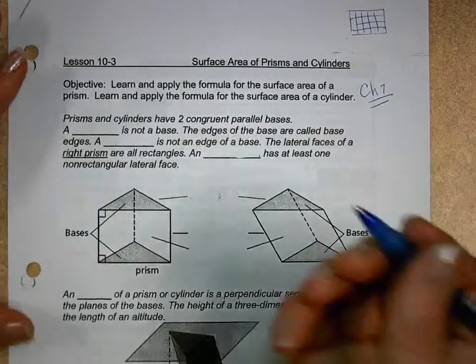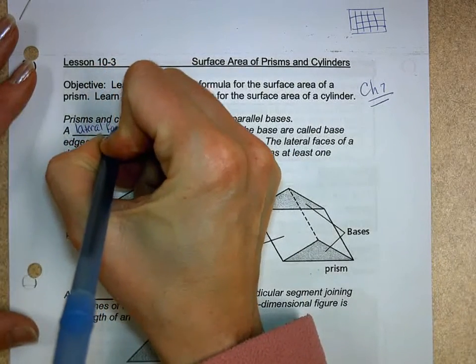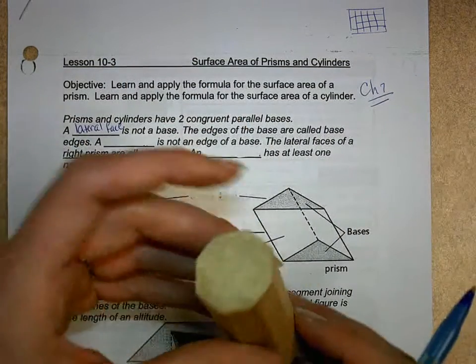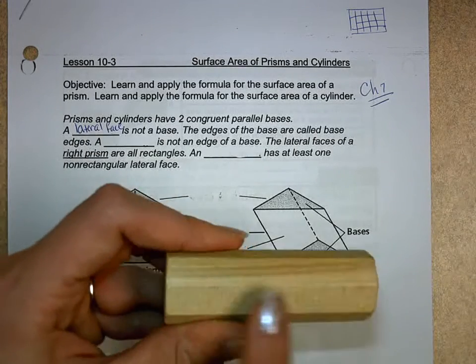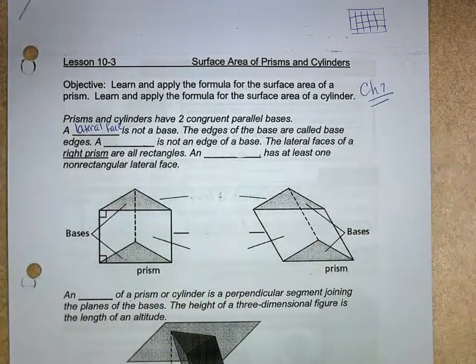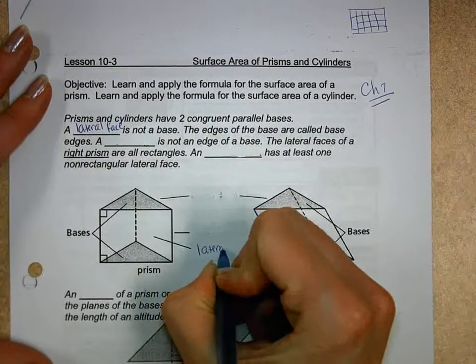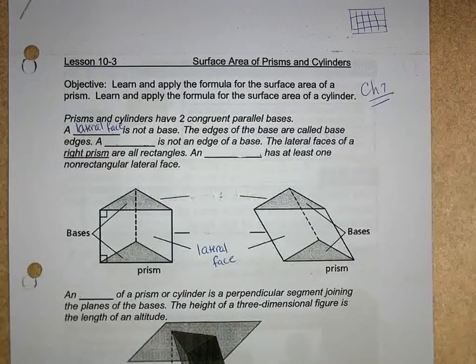Well, first of all, we have what's called a lateral face. A lateral face is not a base. So like here, the octagons would be considered our bases, all right, and then our lateral faces would be all of these rectangles. So that's going to be our lateral face. And in this case, there should be 3 for each one of these triangular prisms.